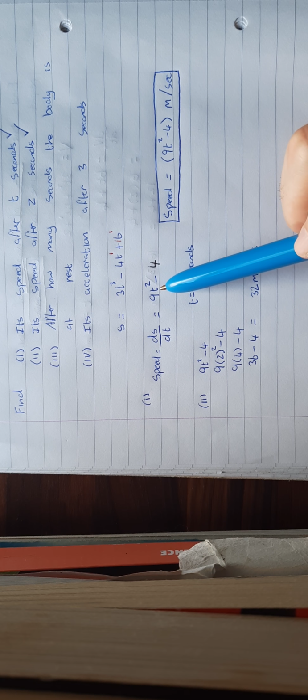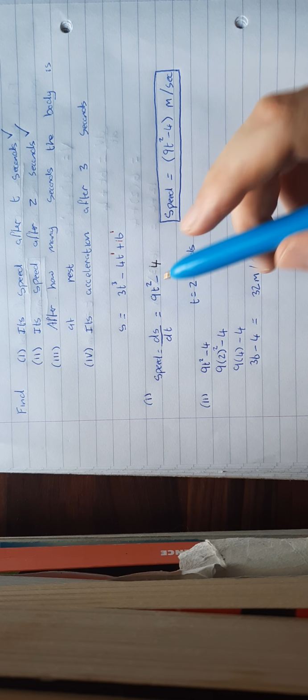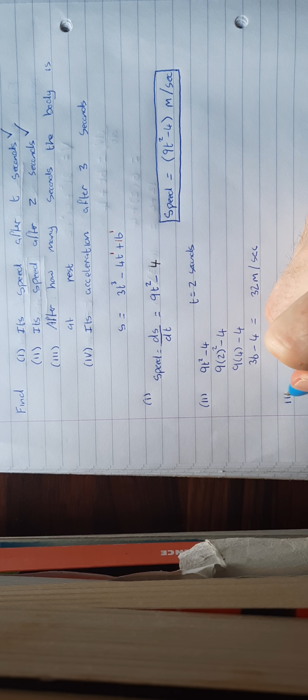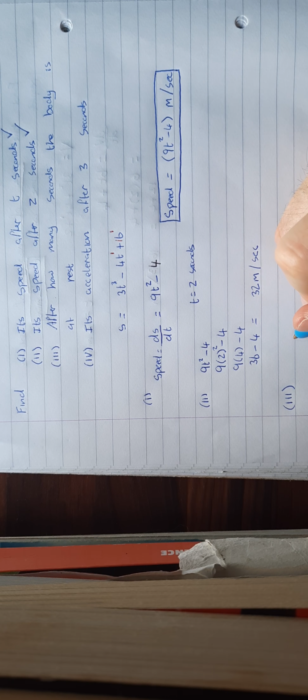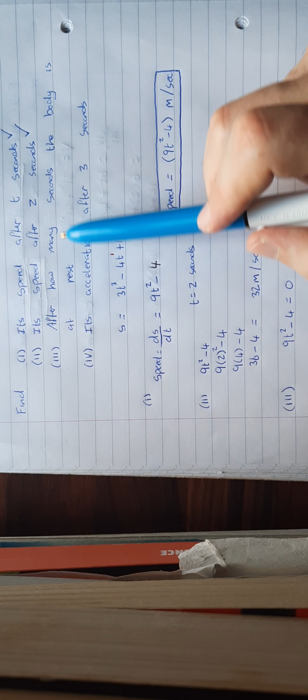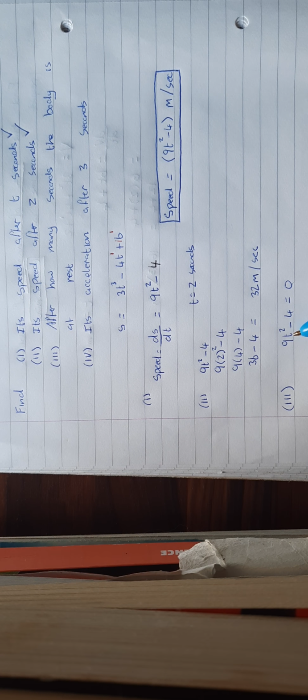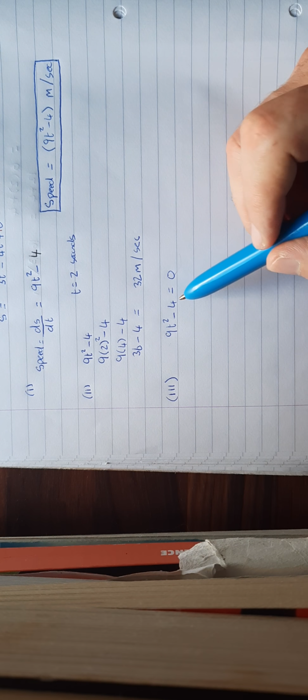So what we have to do is let this equal 0. So we take this expression and we let it equal 0, and then we work out and solve for t. So if we take part 3, we're going to let this expression 9t to the power of 2 minus 4 equal 0. So after how many seconds is the body at rest? When the body's at rest, there's going to be 0 speed. So we have to then solve for time. We're going to figure out what time that will be at. So we have to solve for t.